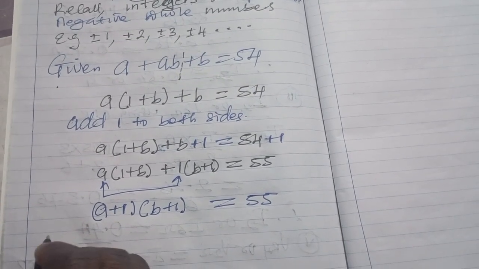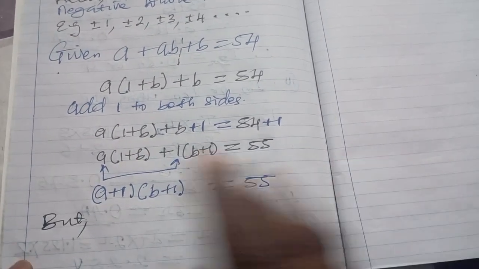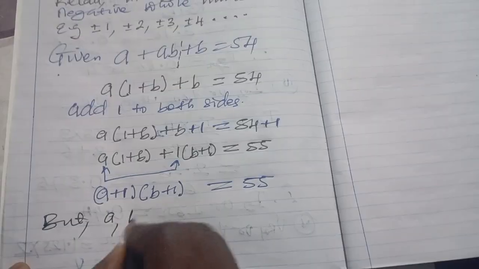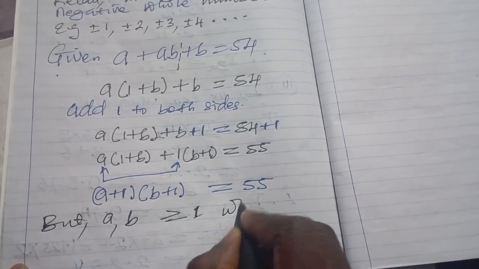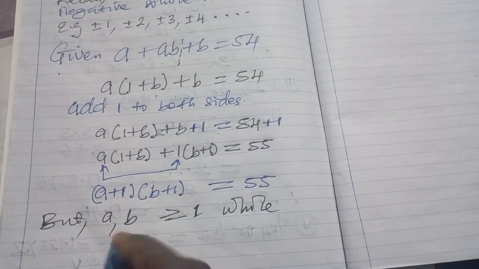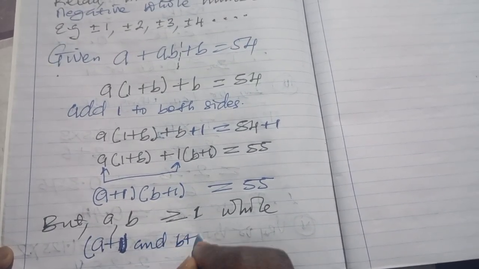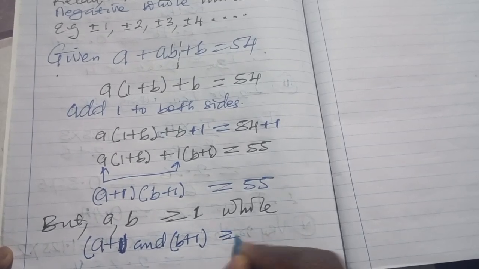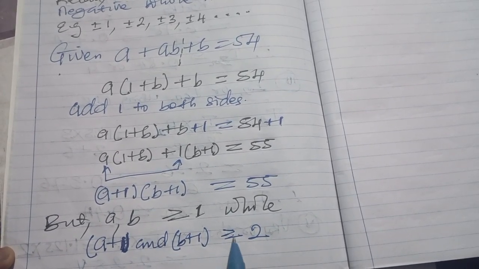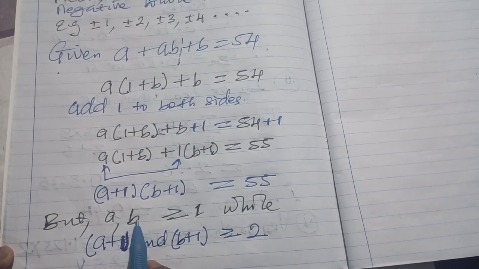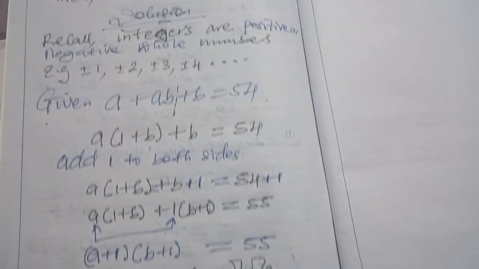Now, but a and b must be greater than or equal to 1, while a plus 1 and b plus 1 must be greater than or equal to 2. Okay, good. a plus 1, b plus 1 must be greater than or equal to 2. a and b must be greater than or equal to 1. Are you getting it? Good.